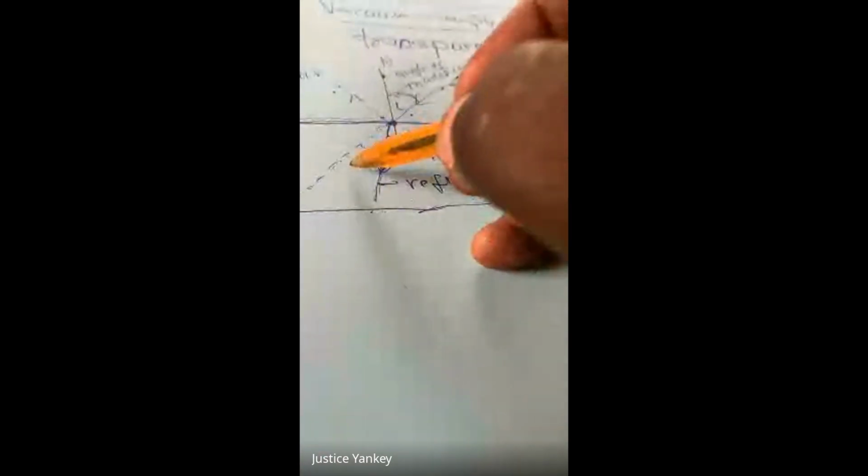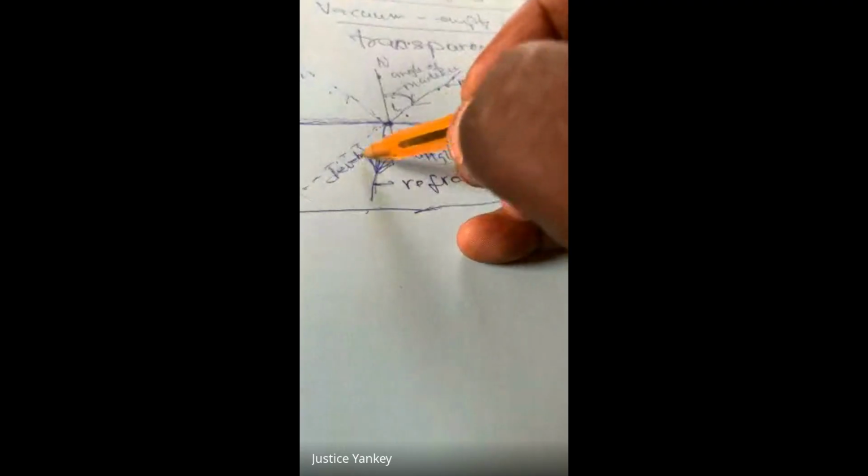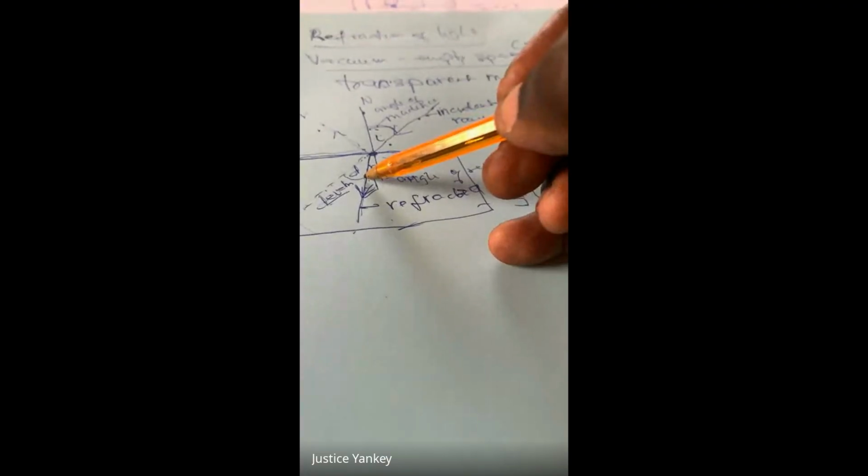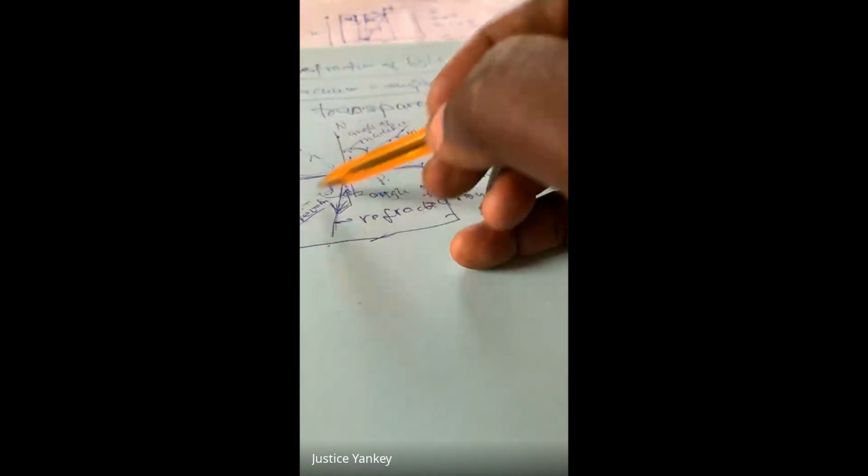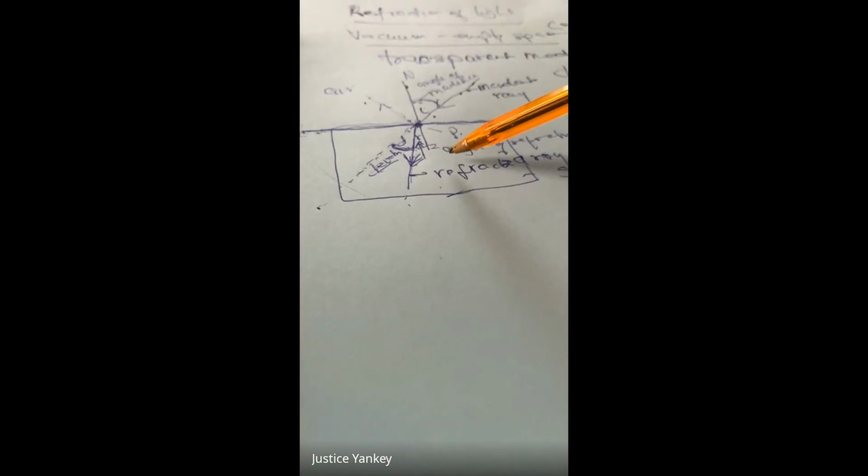Now, there is an angle here between the original path of the ray and the refracted ray. This angle is called the angle of deviation. It has deviated, the angle of deviation, D. So we have three angles formed. Angle of incidence between the normal and the incident ray, angle of refraction, between the normal and the refracted ray, and the angle of deviation between the original path of the ray and then the new path, the refracted ray. This angle is called the angle of deviation.